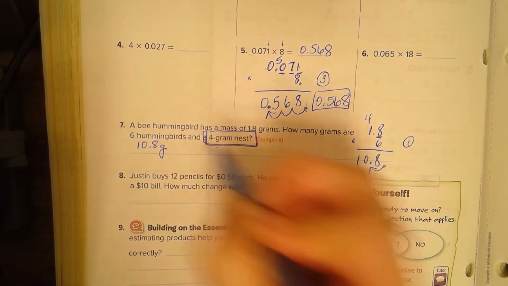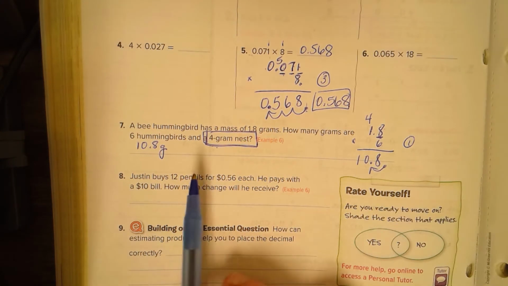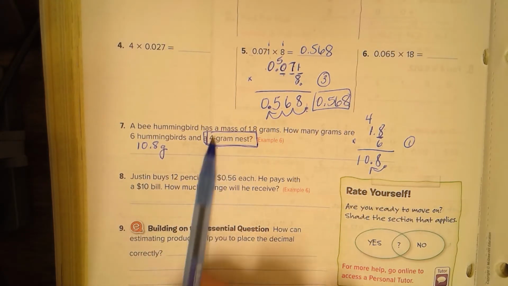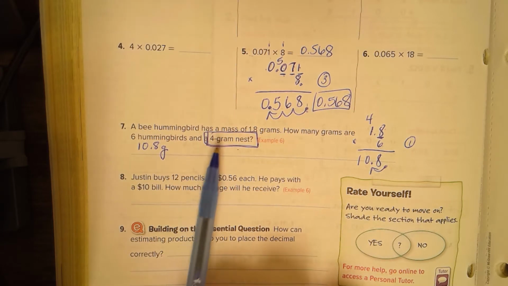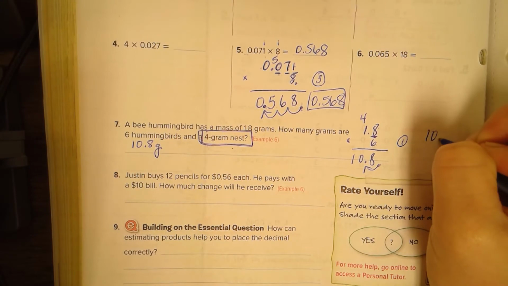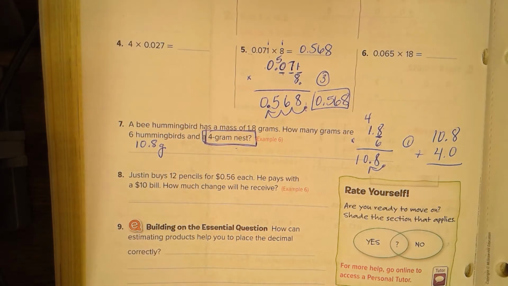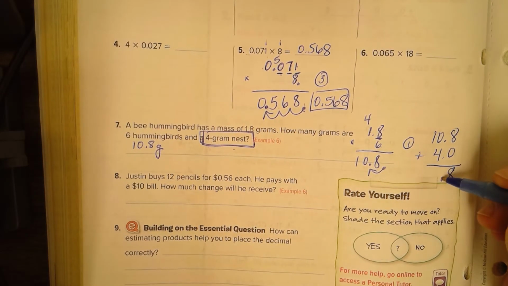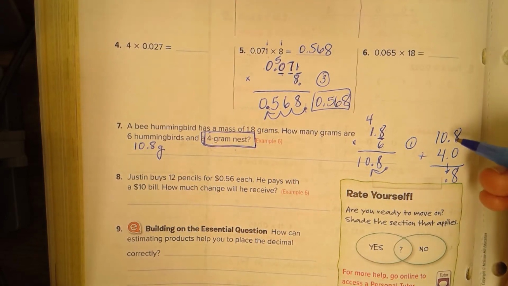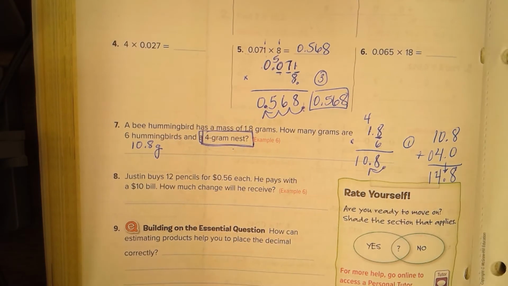Okay, but that's just the hummingbirds. Now we need to see how much the hummingbirds inside the nest, along with the weight of the nest, which is 4 grams, weigh as a total. So now I'm going to add 10.8 plus 4.0. That means that our decimal points actually need to line up here. So we need to add in a 0 at the end of our 4, and then we add straight down. 8 plus 0 is 8. Bring down my decimal point. Think back to last week's lessons. 0 plus 4 is 4. 1 plus 0 is 1. So now my answer is actually 14.8 grams.